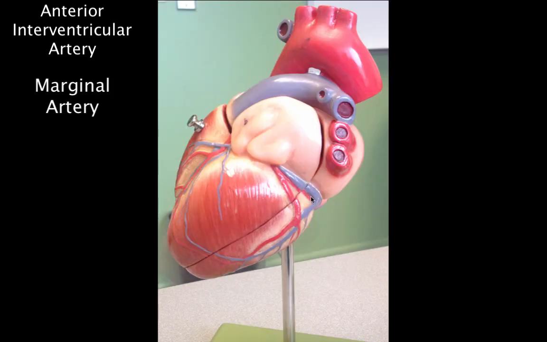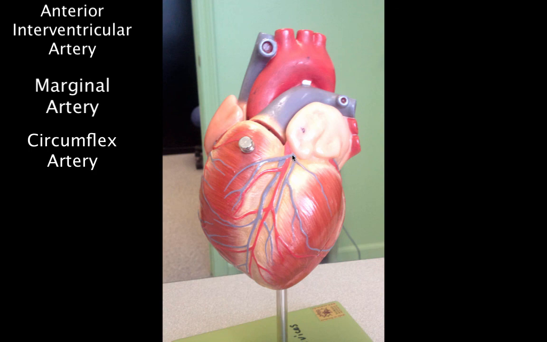And please name this artery right here. This is the left side of the heart that we're looking at. That's going to be known as the circumflex artery. Moving on to the veins, please name this vein right here. That's going to be known as the great cardiac vein.